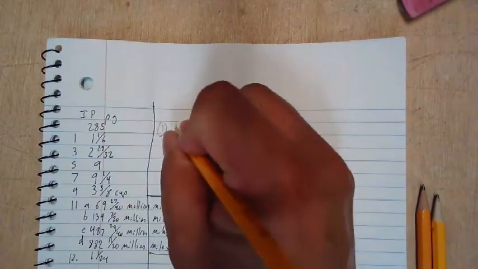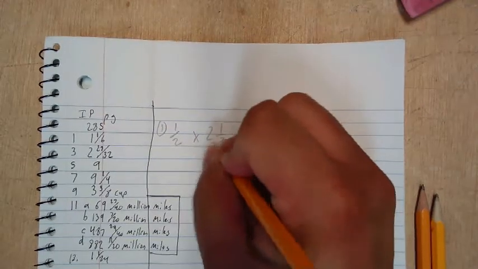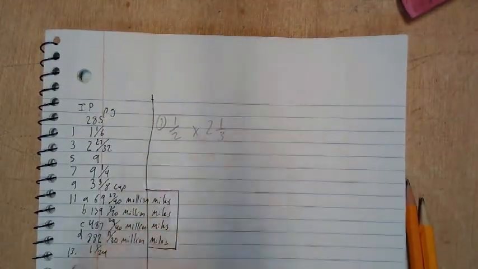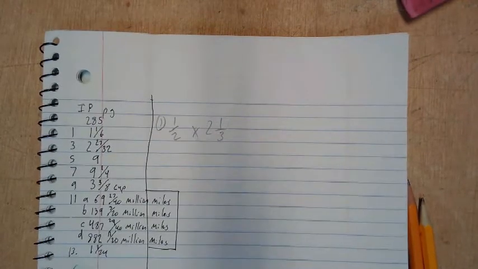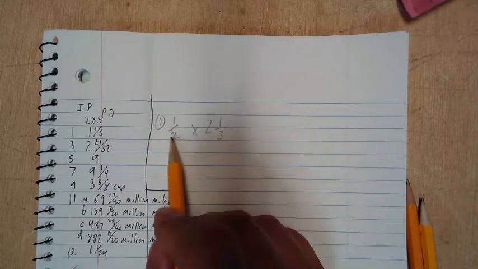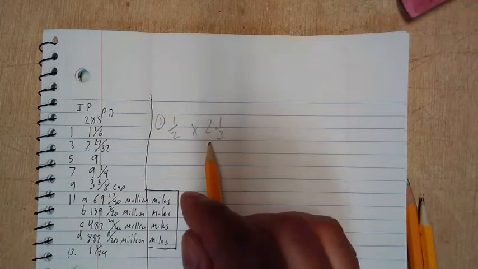All right, number 1, we have 1/2 times 2 and 1/3. At this point, you should change mixed numbers to improper fractions. It's just easier to multiply it that way. You saw what I did in previous problems. You can still multiply the 1/2 times a 2 and then the 1/2 times a 3. It's just more work. It's easier to change this to an improper fraction.